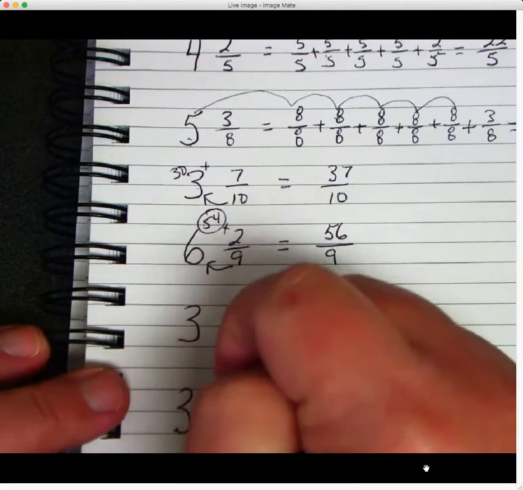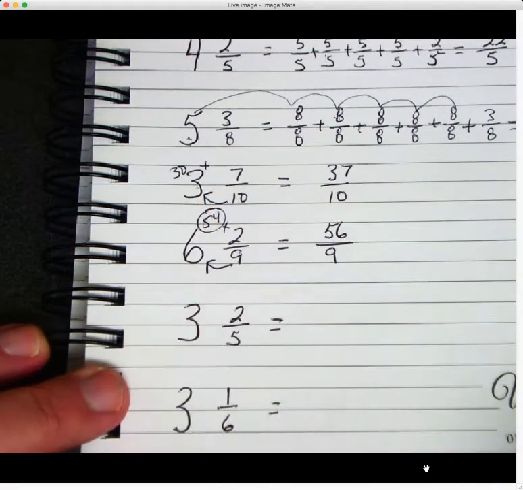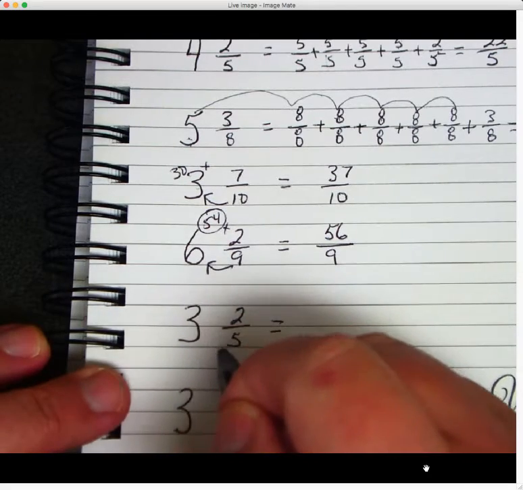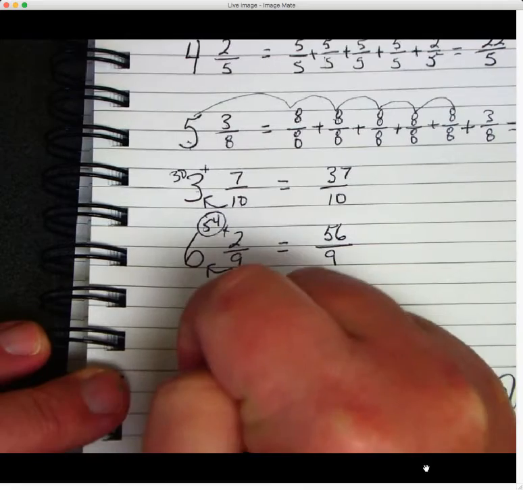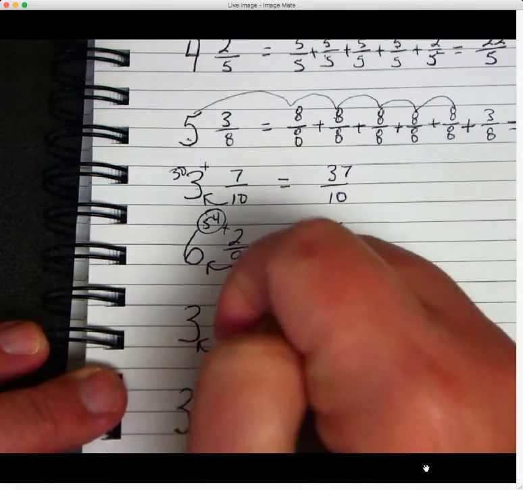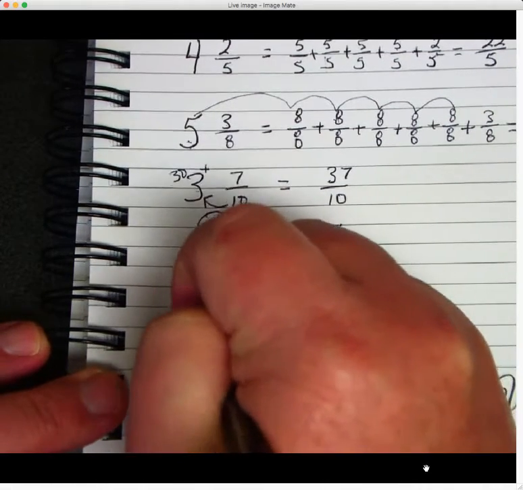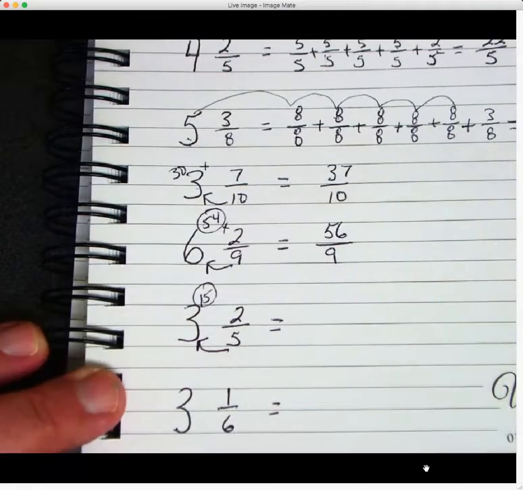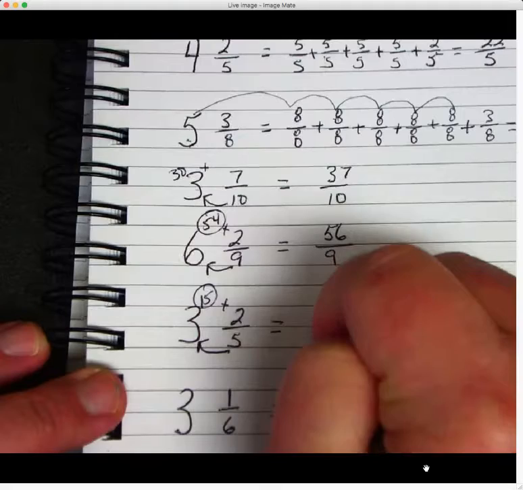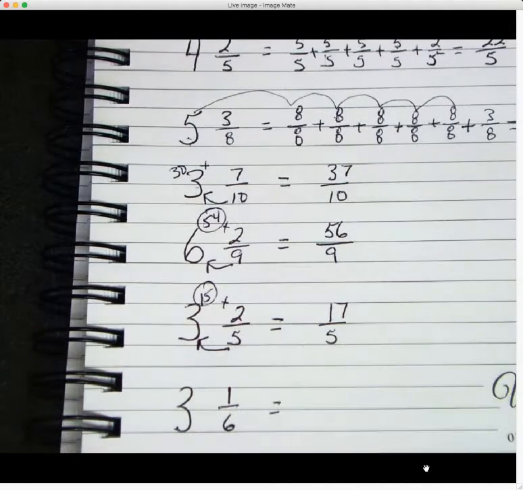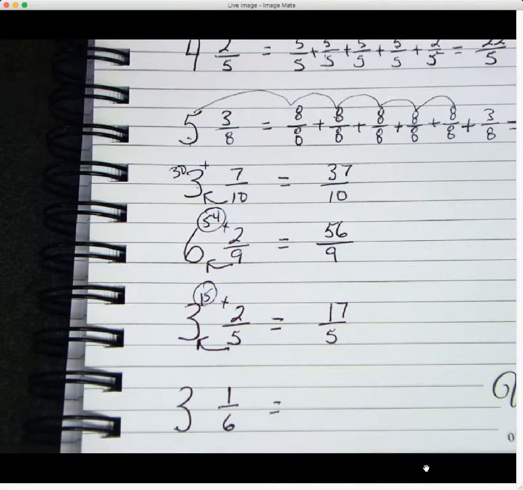So, 3 and 2/5. Well, 3 would be the same thing as having 5/5 3 times. So I'm going to do 5 times 3. What is 5 times 3? That would give me 15. And then I got to add that 2. 15 plus 2 is 17 fifths. Okay, so we go multiply and add.